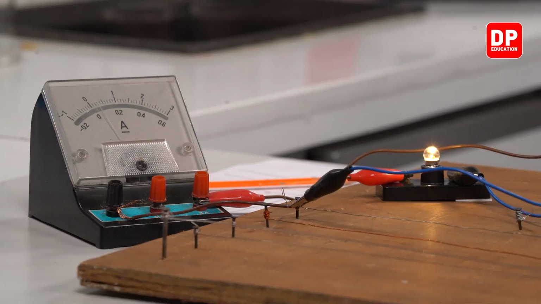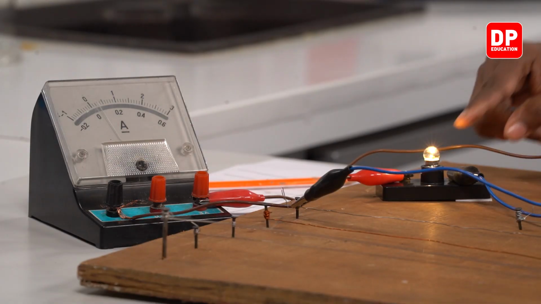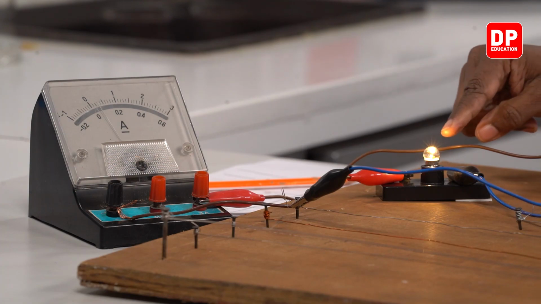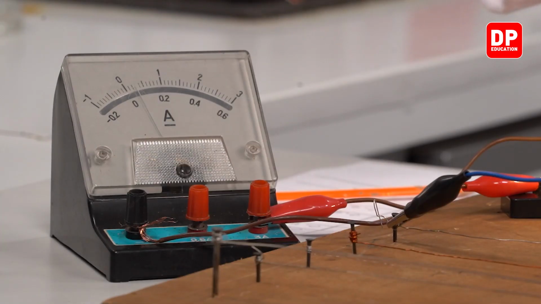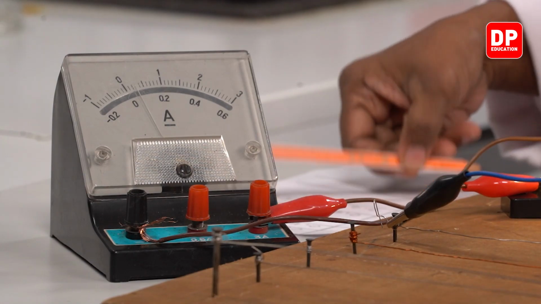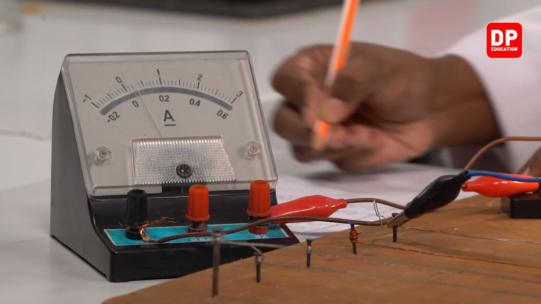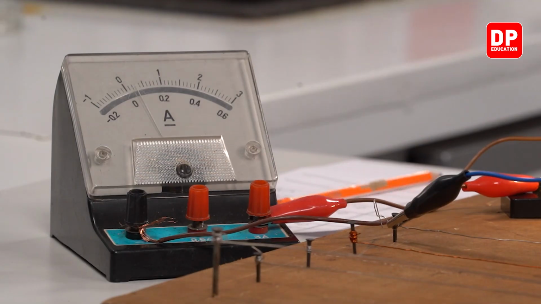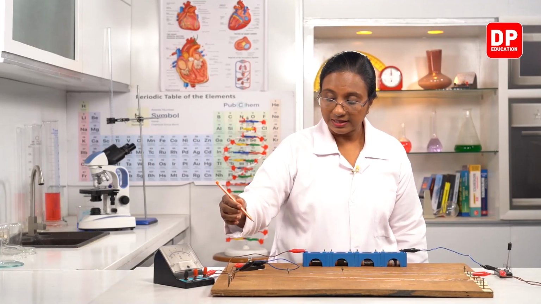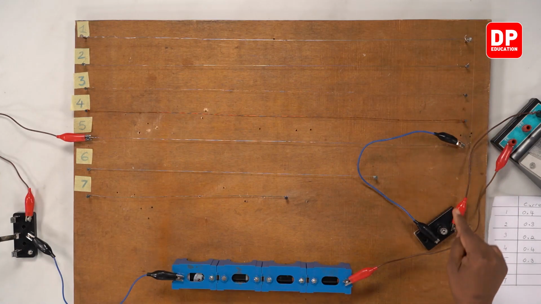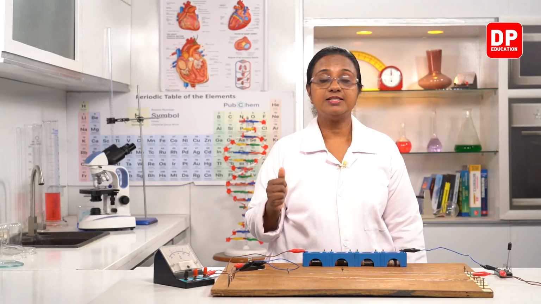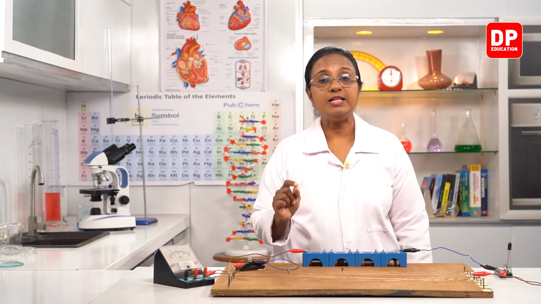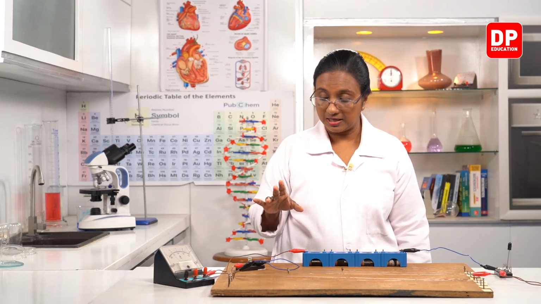Again, I am going to turn on the switch. Now here you can see the brightness is somewhat less, and look at the ammeter reading: 0.3 amperes. So 0.3 amperes and less brightness. Now if you look at the three conductors, 3, 4 and 5, nichrome, copper and iron, you can see the cross-sectional area is the same, the length is the same. Only thing that is different is the material.